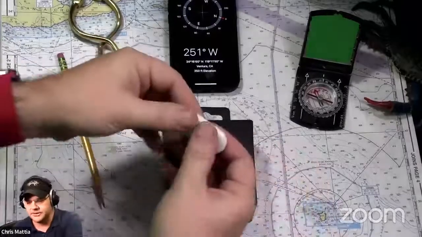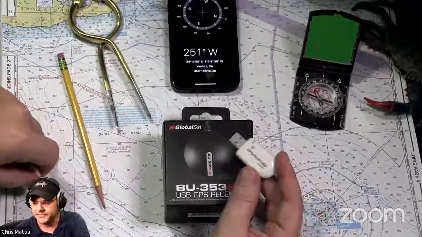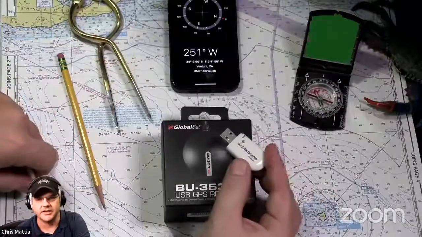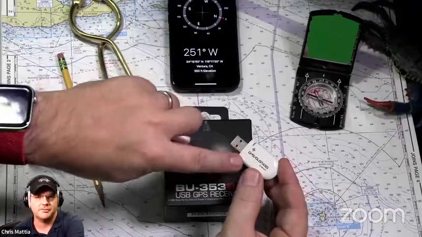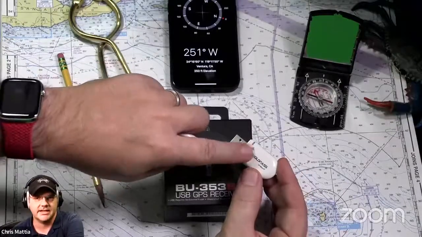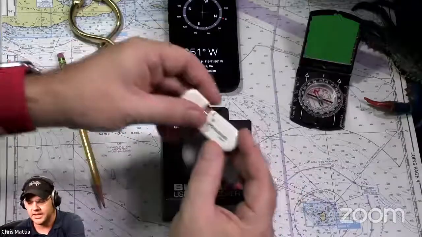This is just a really small one, and both of these are cheap. They're about $30 each or less. It's just a little USB dongle. It plugs into the USB port, and it's going to find your GPS location. It's got a little antenna inside of here, and it's listening for the GPS signals that are coming in.